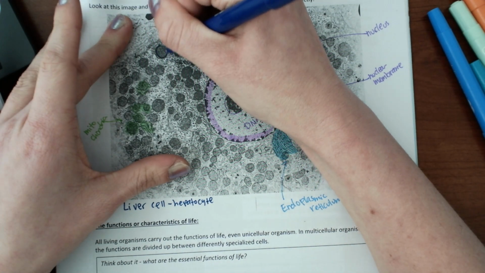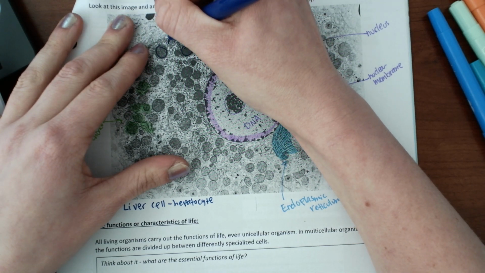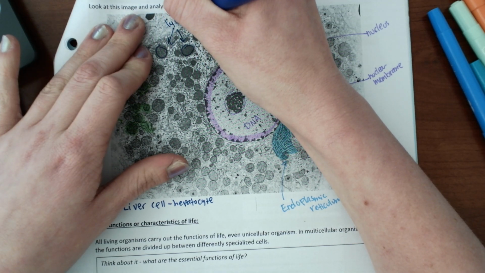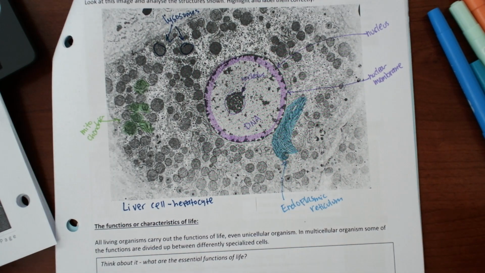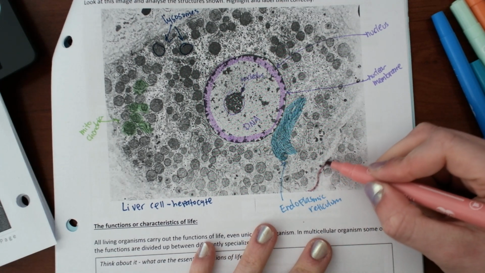But these are lysosomes. These dark ones, those are lysosomes. And because there's so many of them, that's how you can tell it's a hepatocyte. Like, hello? But whatever. It's my own personal grief with the people who make these packets. I'll forgive them, I guess. They do a lot of work for me, so it's fine.